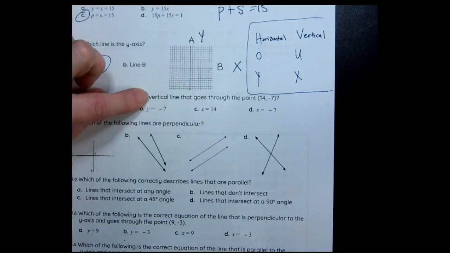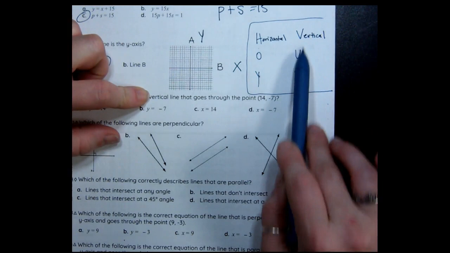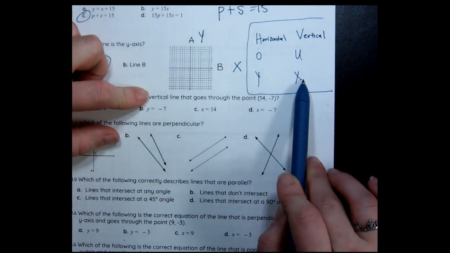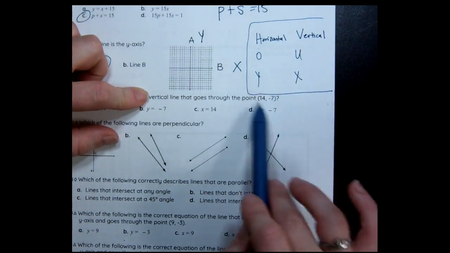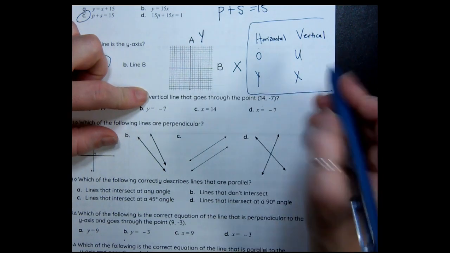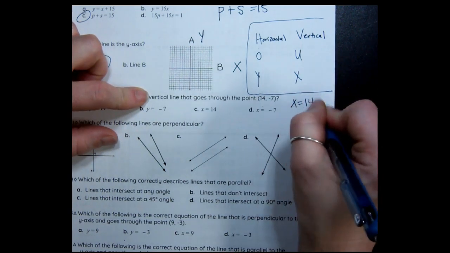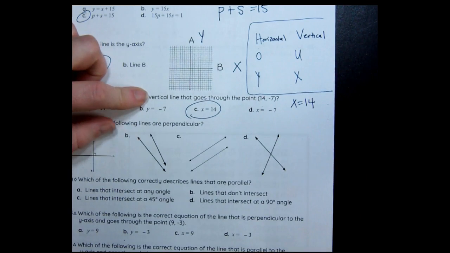All right, in this case, it wants the equation of a vertical line that goes through that point. So I am looking for the x value. My x value is 14. So my equation is x equals 14.